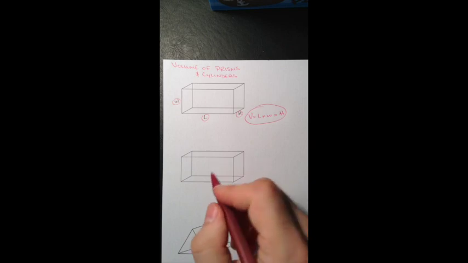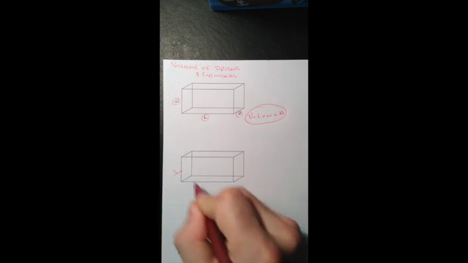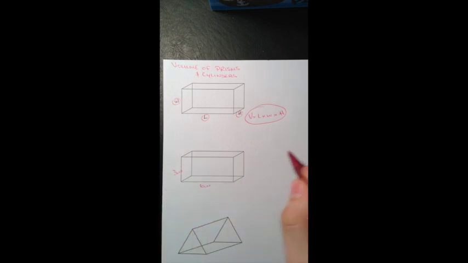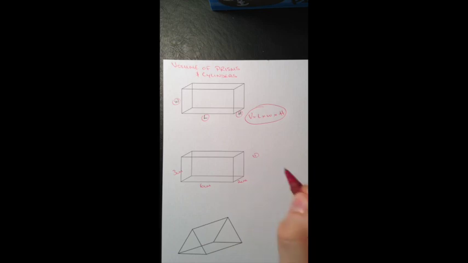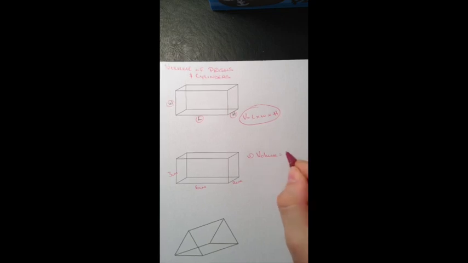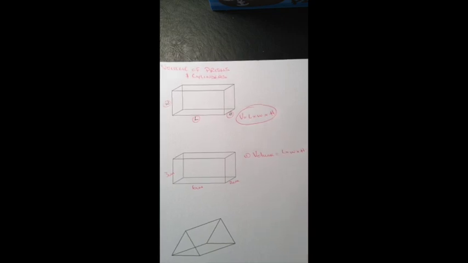So if we just give this some random numbers, and let's go 2 centimeters. The very first thing you need to be doing, so step number one, you need to write down the formula. So our formula for volume is equal to length times width times height. So that's our formula.